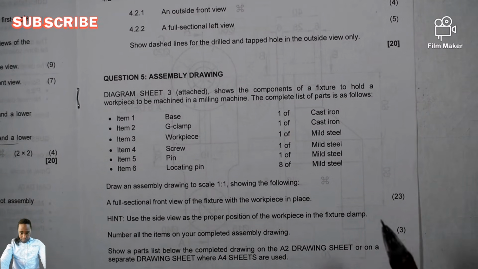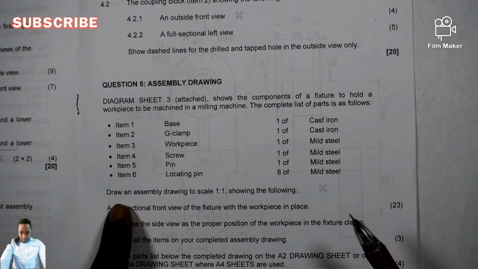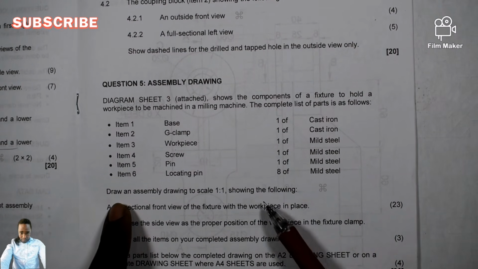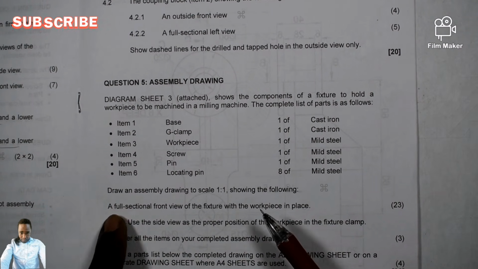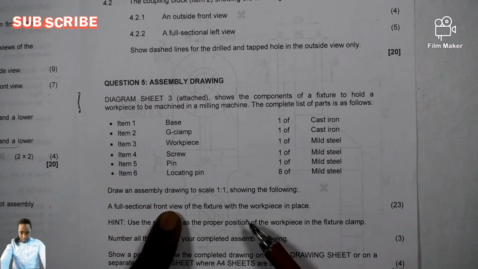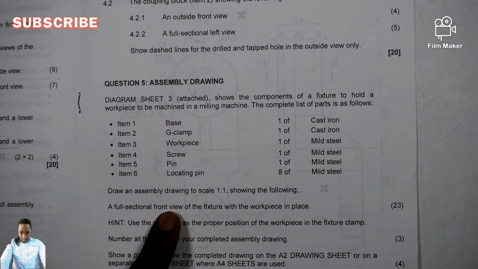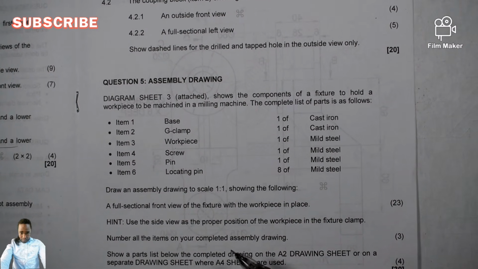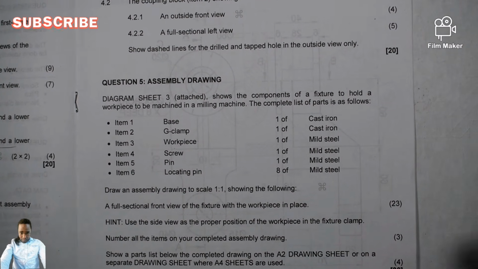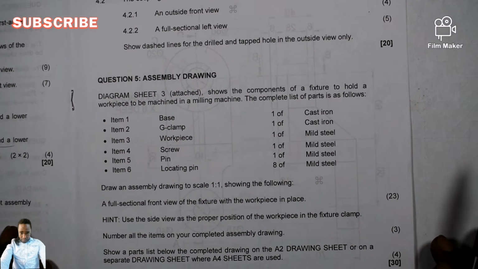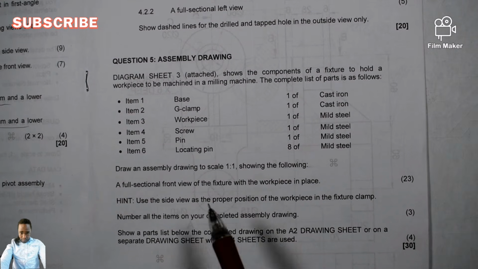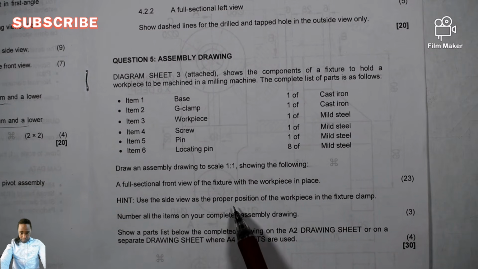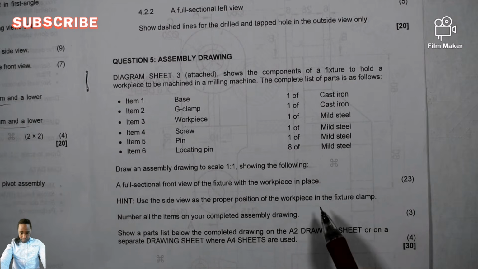You understand? So the question says draw an assembled drawing to scale 1:1 showing the following views. A full sectional front view of the fixture with the workpiece in place. So that workpiece is supposed to be positioned there as well. Hint, use the side view of the proper position of the workpiece.